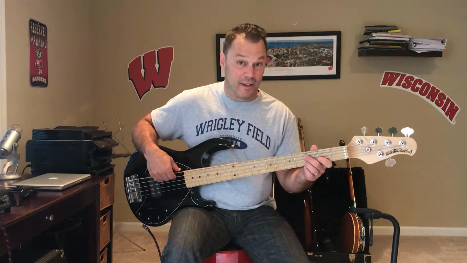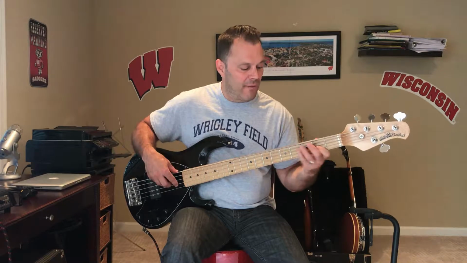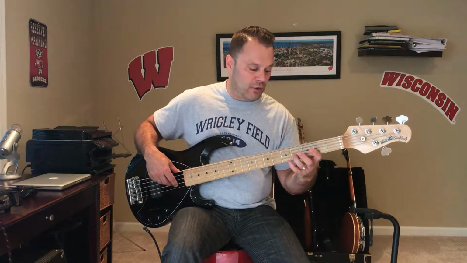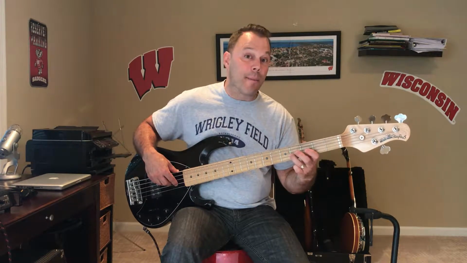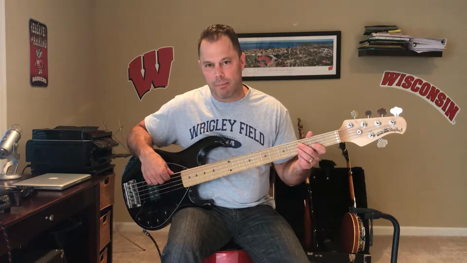The major scale in the key of G is 1, 2, 3, 4, 5, 6, 7, 8. 8 notes in the scale, and those intervals, or the name of the notes, are going to become important today because we're going to talk about 2 other types of scales. We're going to talk about the 7th scale, very popular in blues, and we're going to talk about the minor scale.